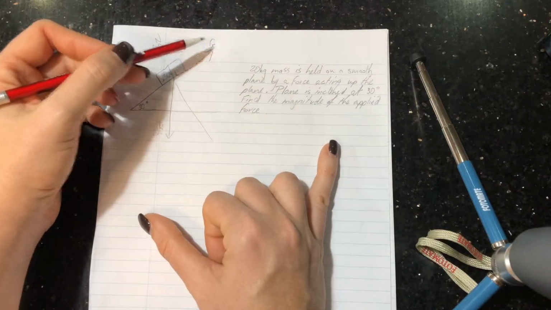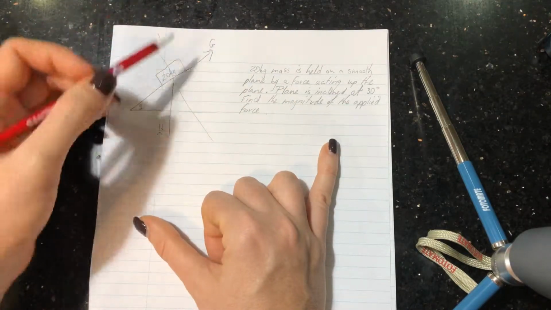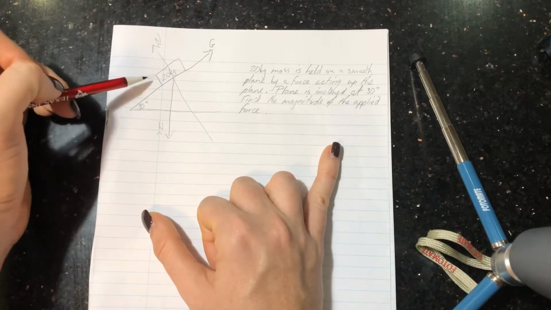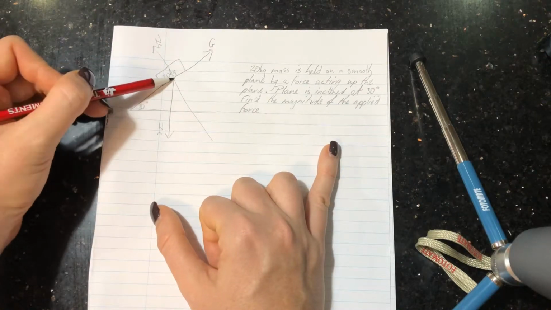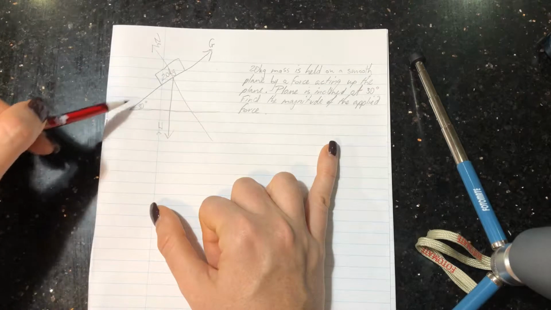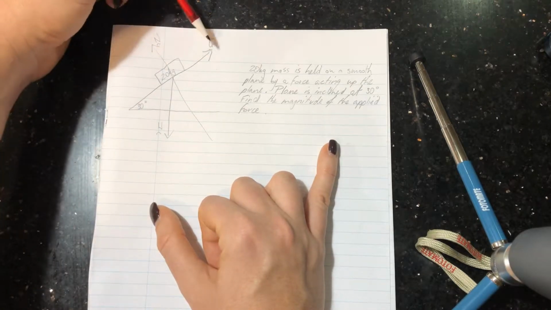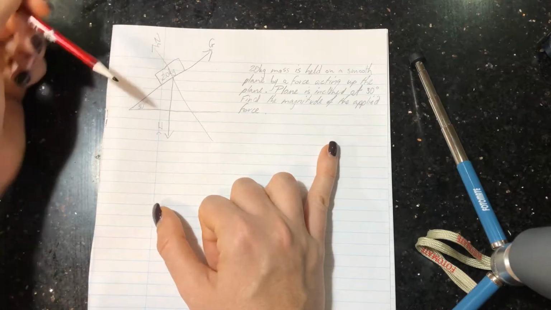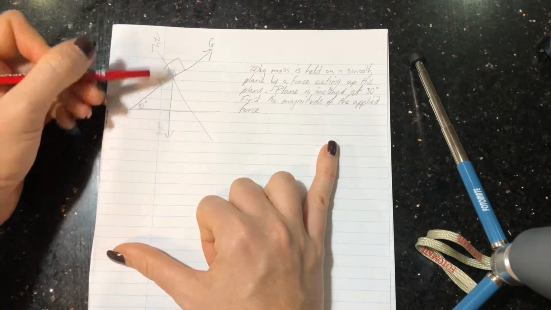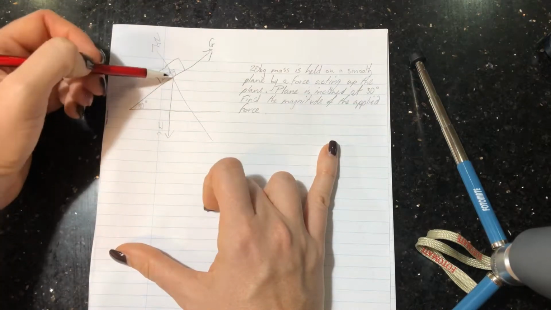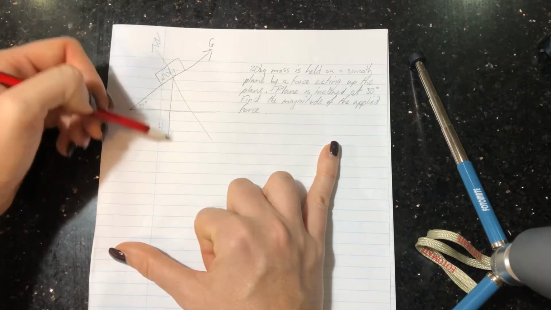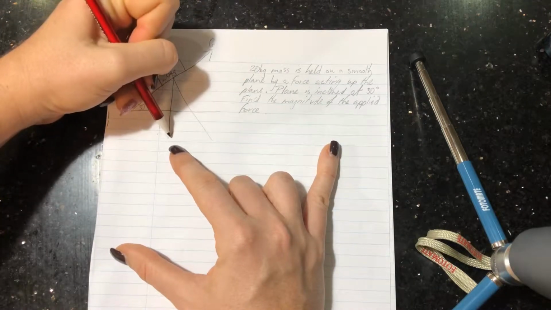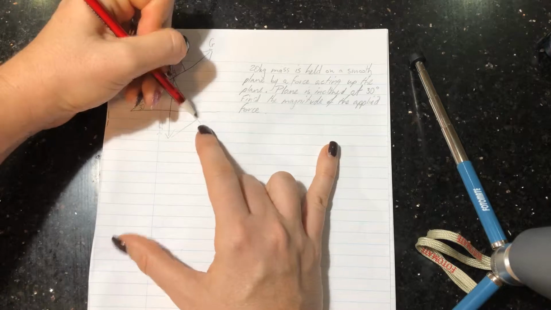Okay, so we've got a normal force acting on it. Normal force always acts on the object to keep it on the plane. The inclined plane is here. I've got some force holding it from slipping down the plane, and then my weight force, which is perpendicular. It drops down, so it has an I and J component now.